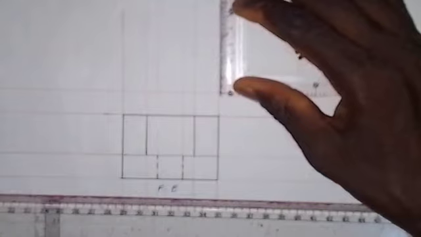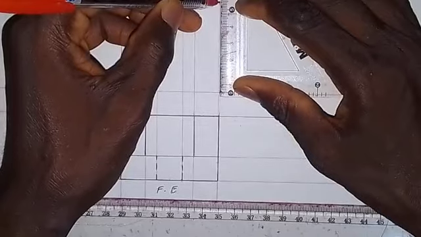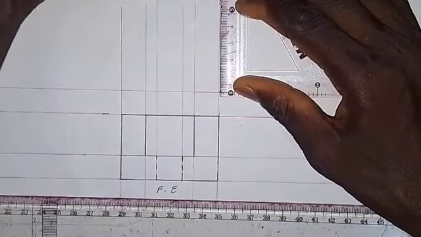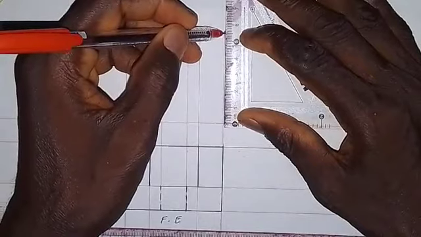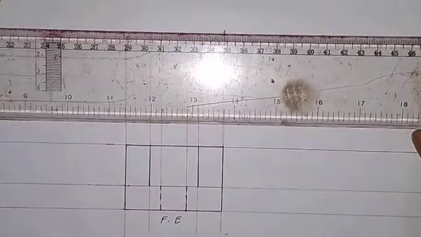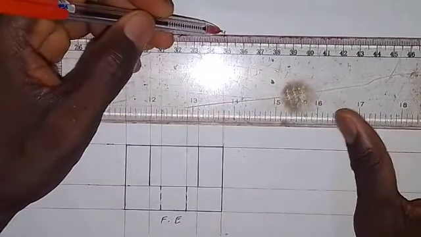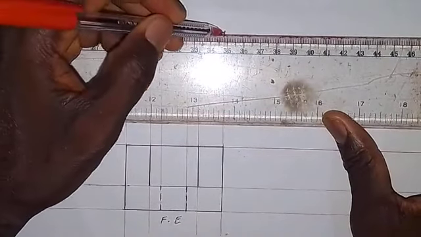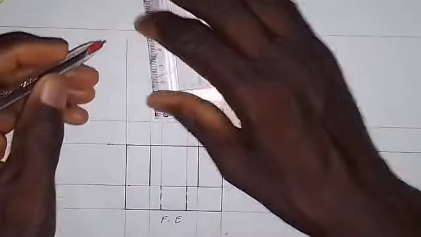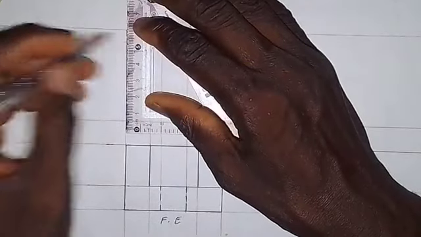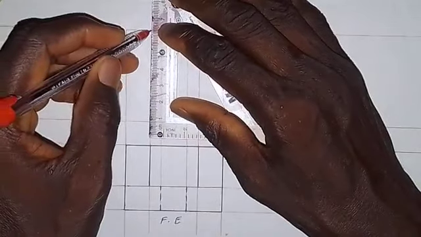What is the total length of the plan, from here to here? It is 55 millimeters. So we take a measurement of 55 millimeters up from this line. So here we have 55 millimeters. Here we are going to draw a horizontal line. From this point, we draw a horizontal line all to this end here and to this side here. Let me draw this line, touch this end, and draw this also.